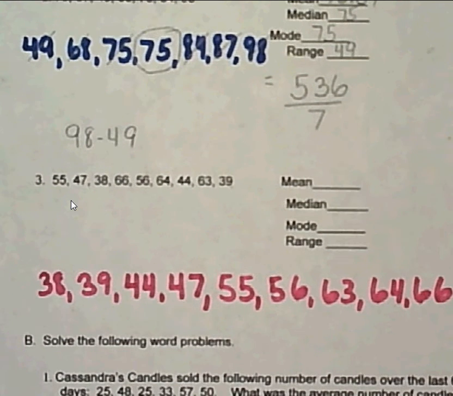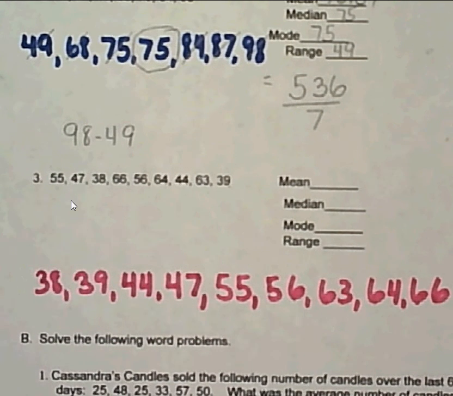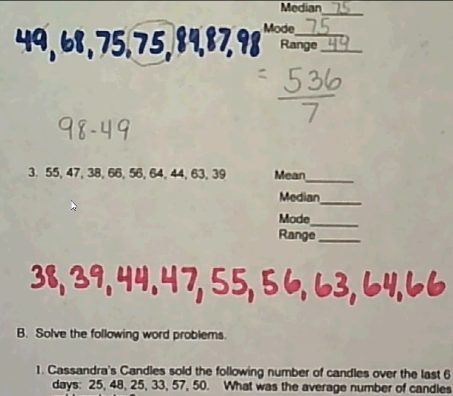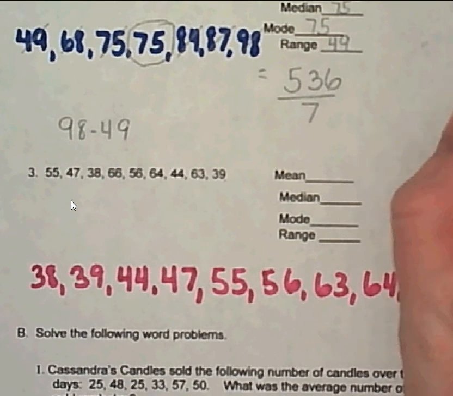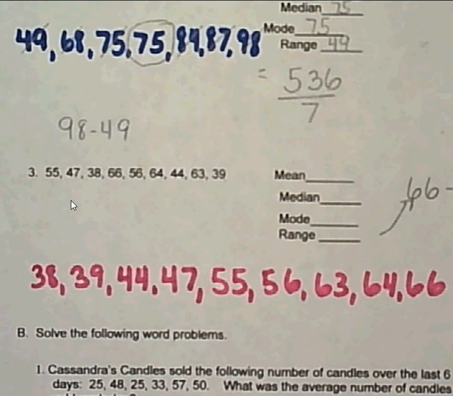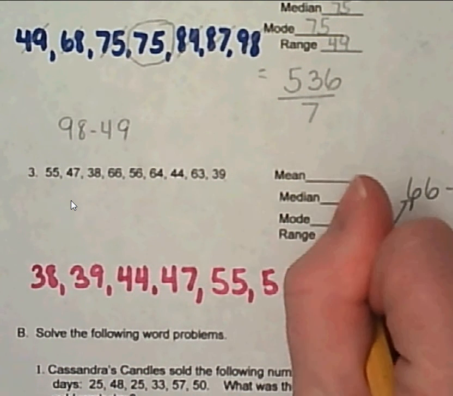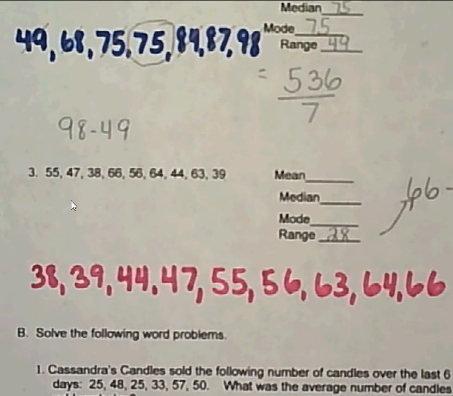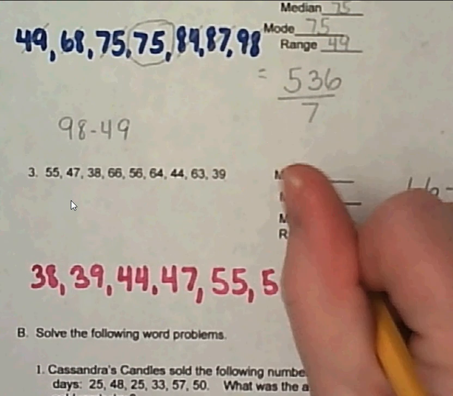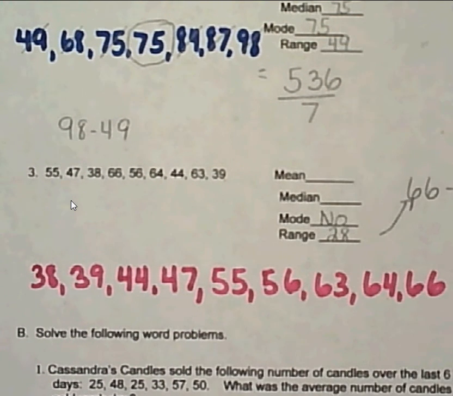Okay, there you go. So let's start with the bottom. What is the range? So the range, we could do 66 minus 38. Let's do over here so we could show it, 66 minus 38 for the range. And in this case, it would be 28. Okay, what is the mode? If you notice, there's actually no number that occurs more than once. So for the mode, we could just write no mode.